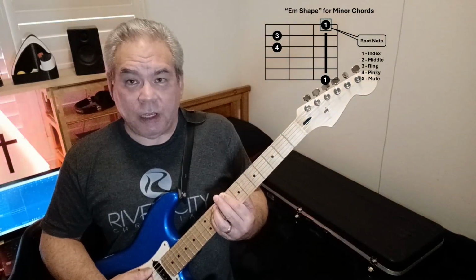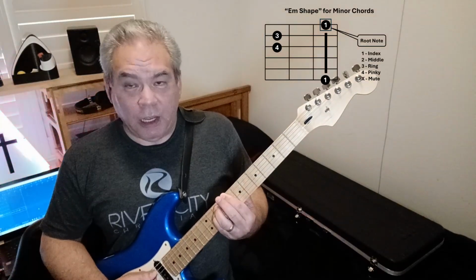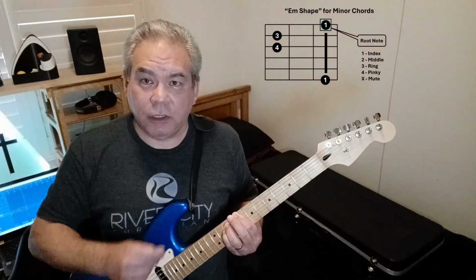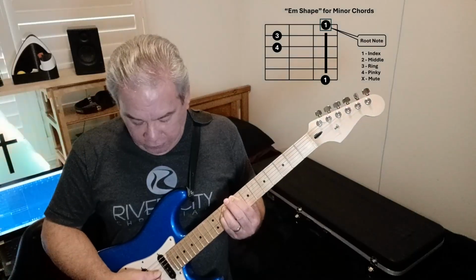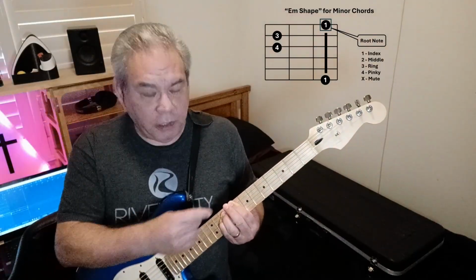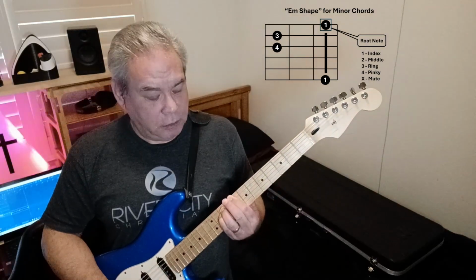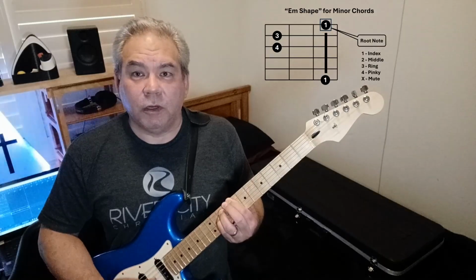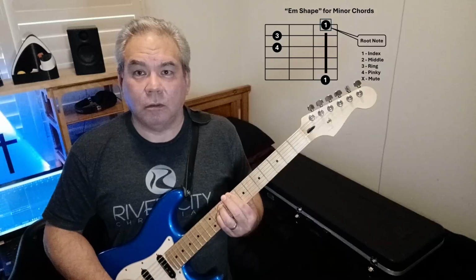So the only fingers you have involved, you have your index finger barring all the way across, and then your ring finger and pinky in the position I'm showing here on the chart, and everything else is just being barred by the index finger. So it's very similar to the way you play the major chord, but you're just lifting off that middle finger to play the minor chord.